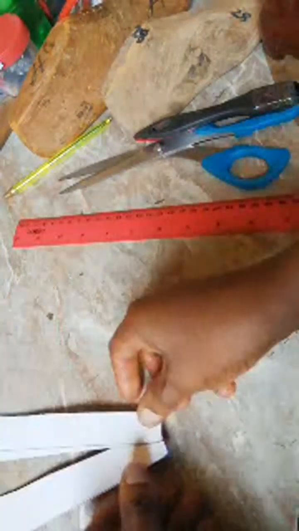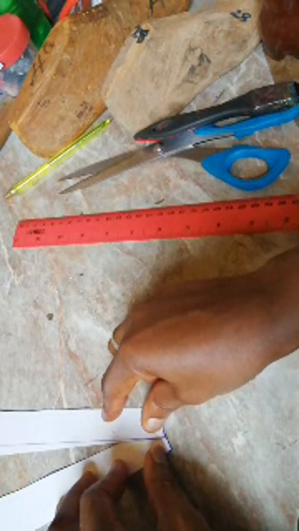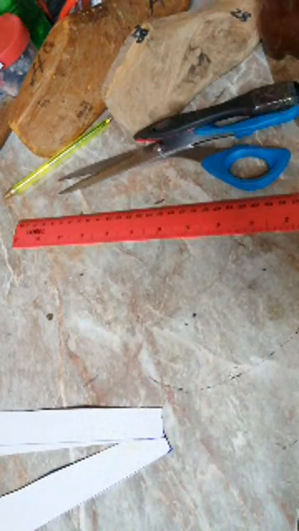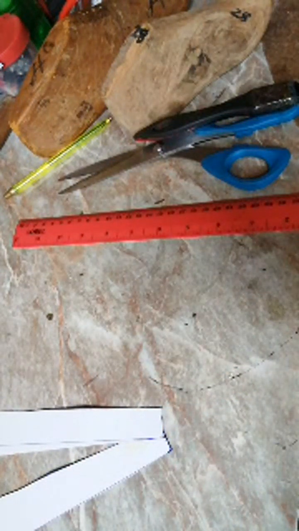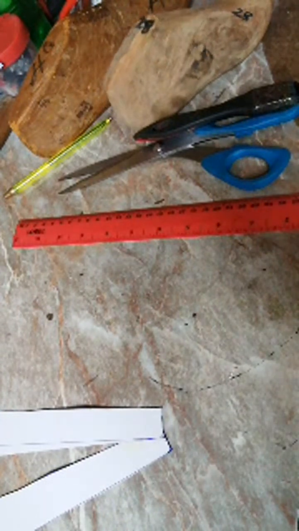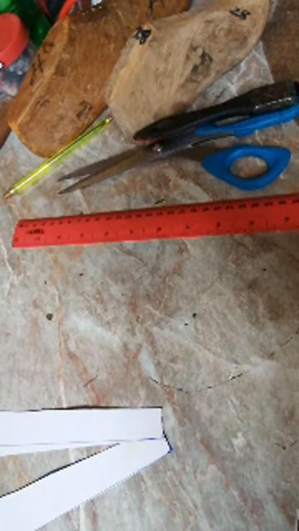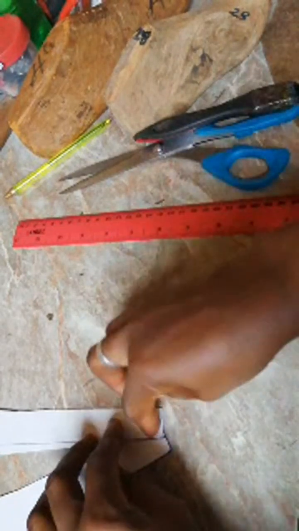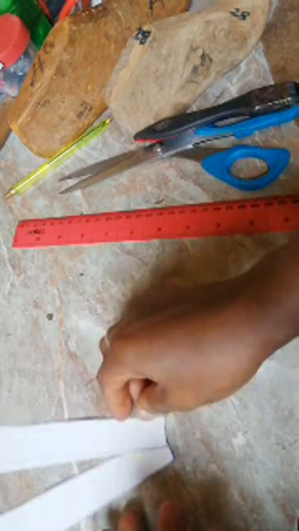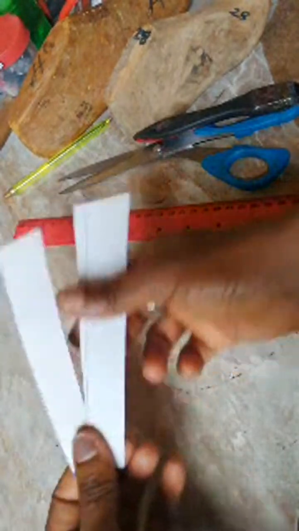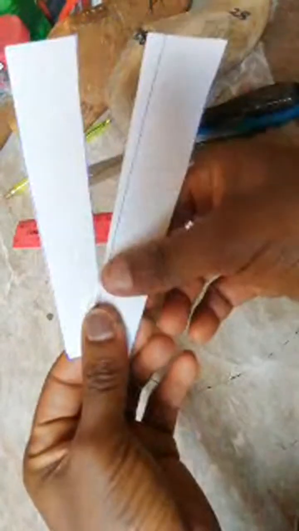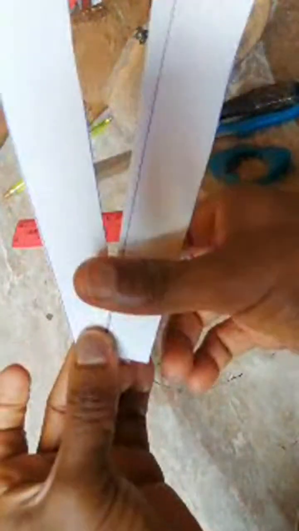So we're going to just allow it to dry. So we can see what we have right here. So I'm just going to hold it down.